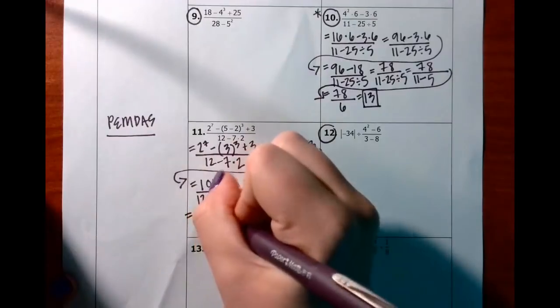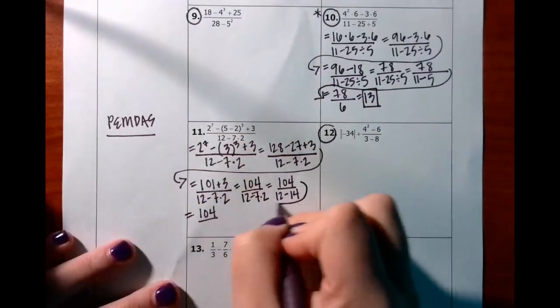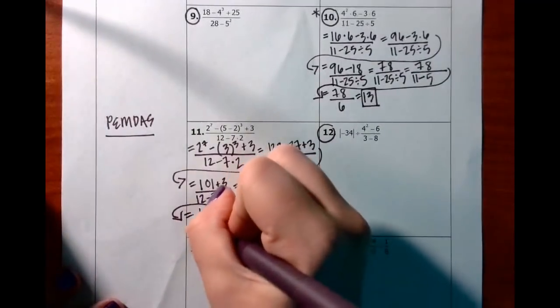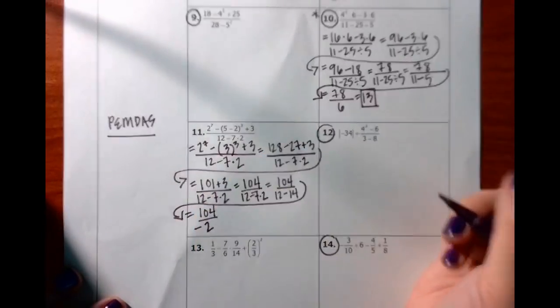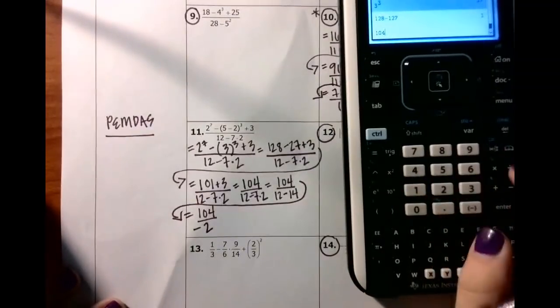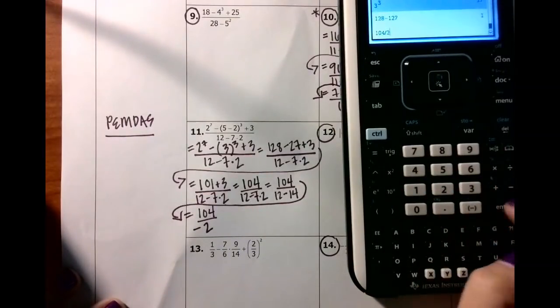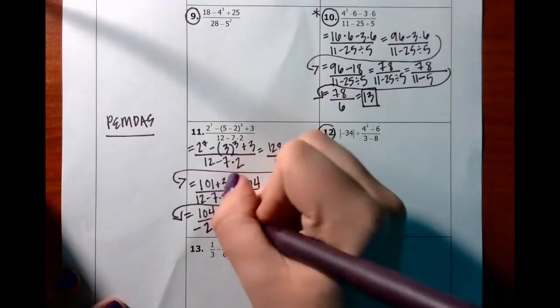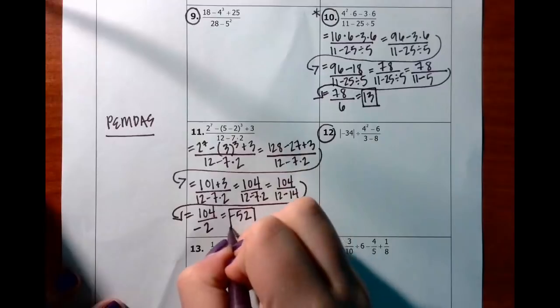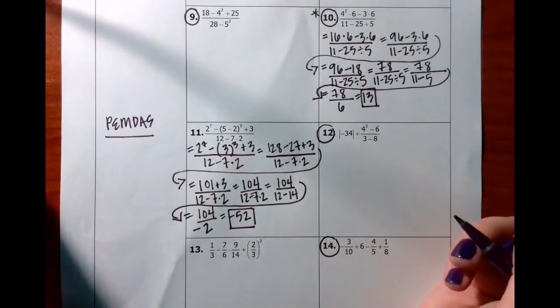Now, remember, we're keeping track of all of our negatives, everything. Left to right. 12 minus 14 is negative 2. Now, I know this can be simplified. 104 divided by negative 2 is going to be negative 52. Remember, those same multiplication and division sign rules apply. So negative 52.